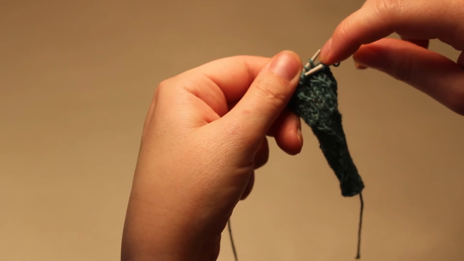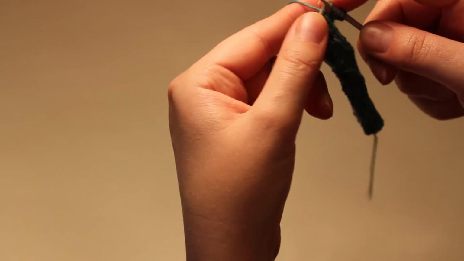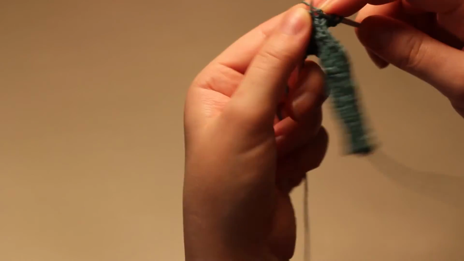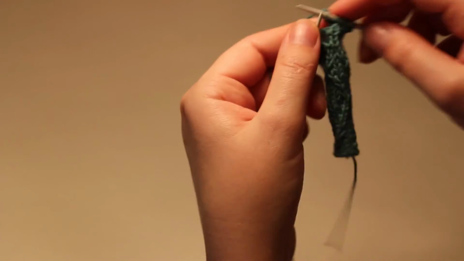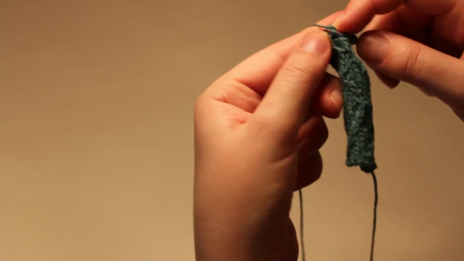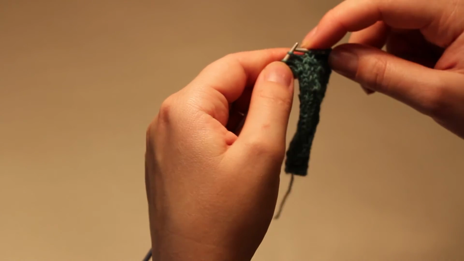Here we are. And then I would grab those 2 and put them in front. And then I can knit them. And if I wanted to do it the other way around, I would just go in front rather than in the back. So let's say, we'll just do one here. So let's say I wanted to twist to the left.